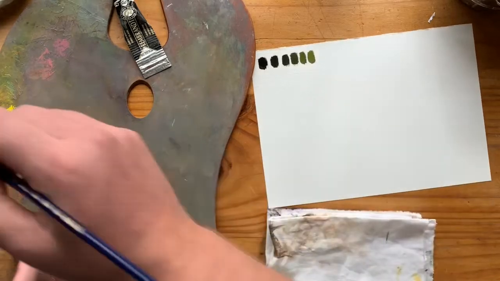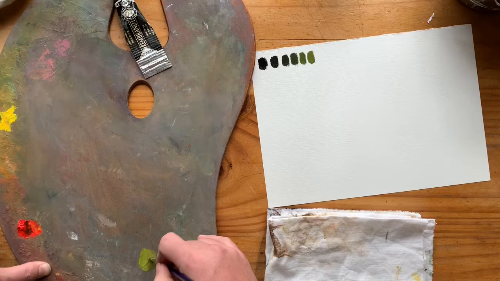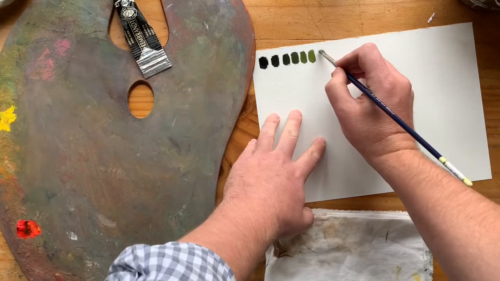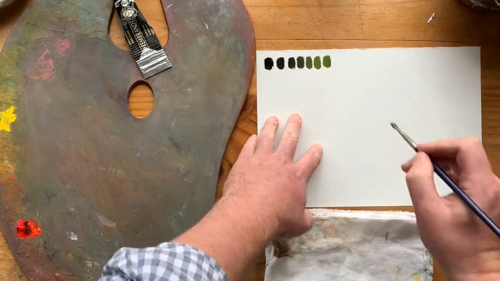Don't go right down into your yellow and have your brush completely full. And make sure the little blobs that you put down here are nice and full of colour.